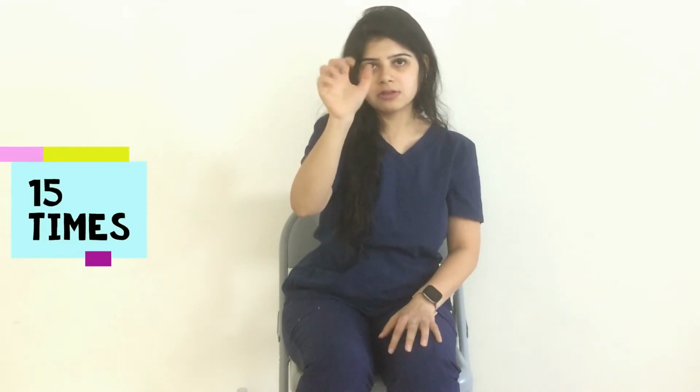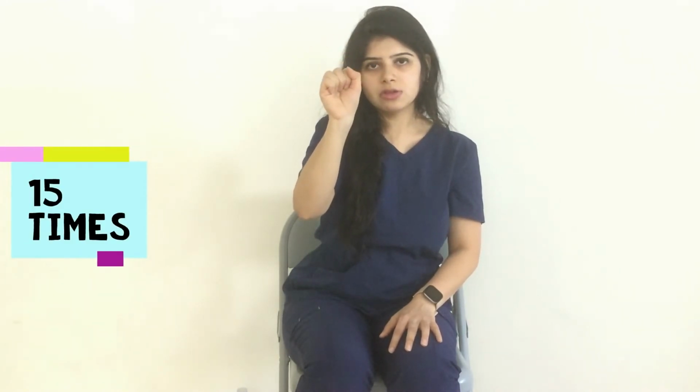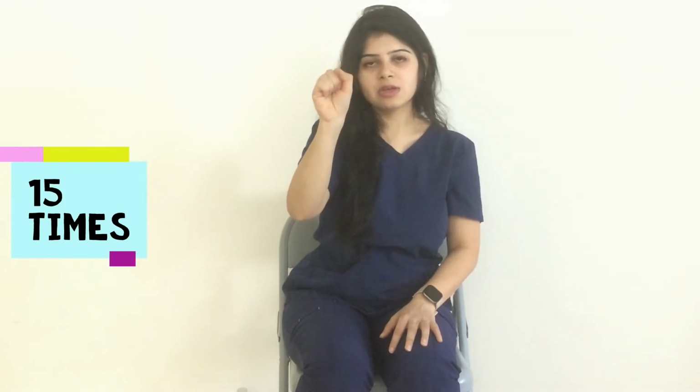Now, the third exercise is where you keep your fist like this, and then when you open it, try to spread your fingers apart. And then again, bring it together. Make sure you don't grab or put pressure on your palm like this. It's just going to be a gentle fist like this, and then open your fingers like this, and then back again. So we'll do this for 15 times. Nice and slow. Spread them apart, bring it back. Okay? 15 times.